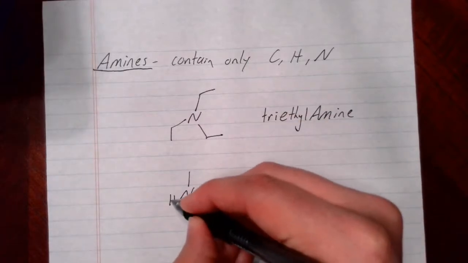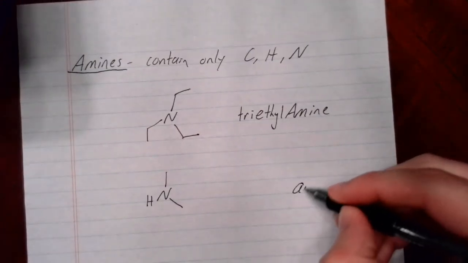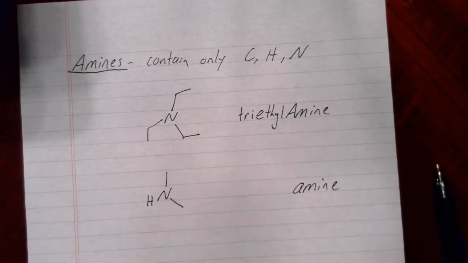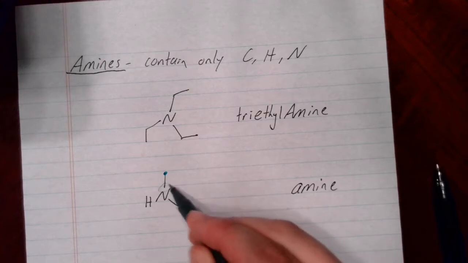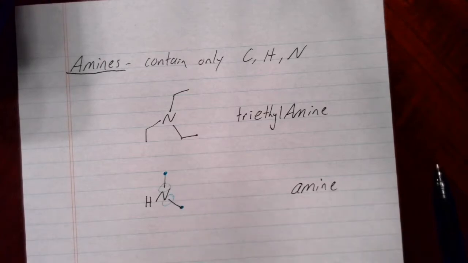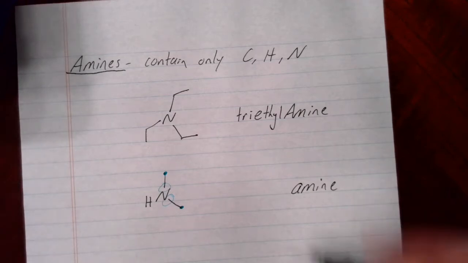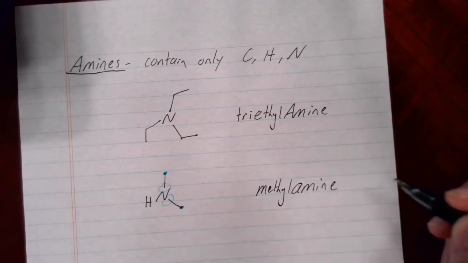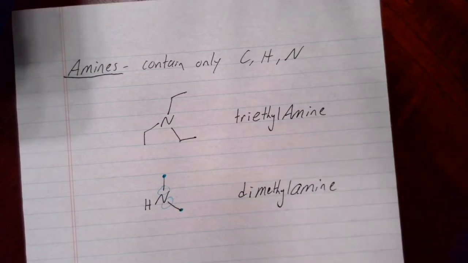Okay? So we recognize this is an amine because it has a nitrogen present. So I write the word amine. This time I have methyl groups. Okay? So the only carbons present I put blue dots on. There are no carbons right there. That's just where the carbon bonds to the nitrogen. Okay, so these are methyl groups. There's only 1 carbon, so we call it methyl amine. How many methyl groups are there? There are 2 methyls, so we call it dimethyl amine. As usual, we don't worry about the hydrogen.